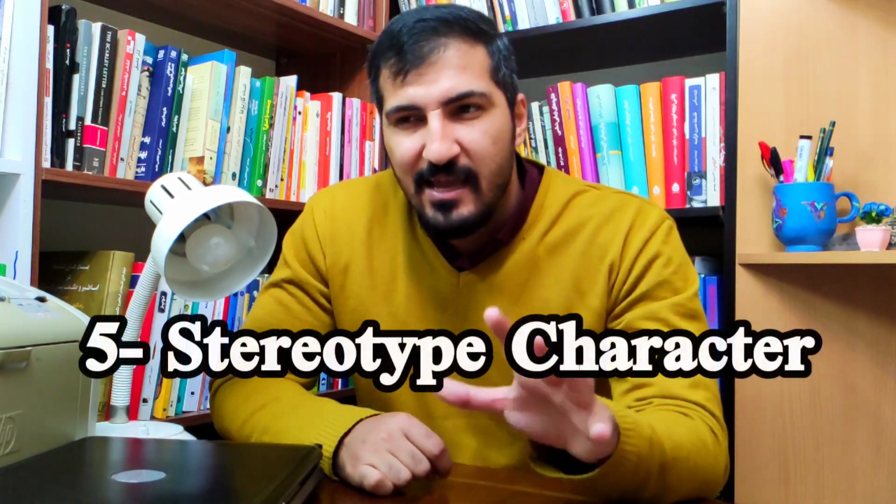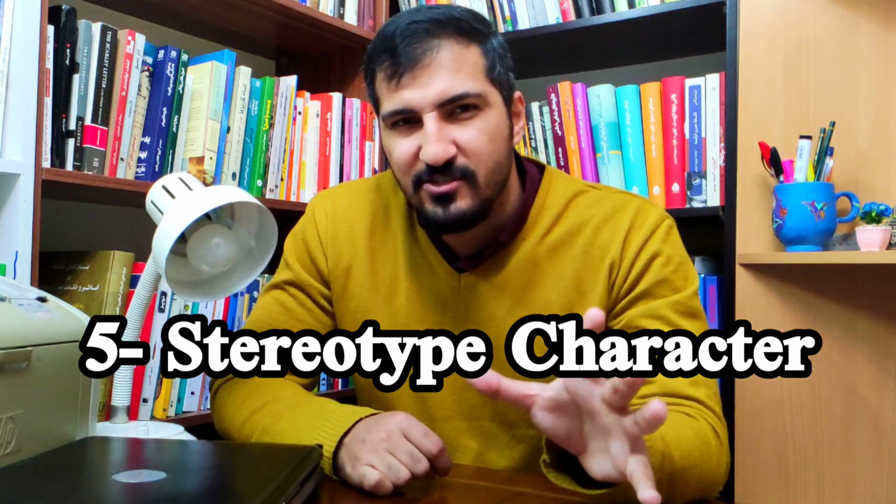The fifth type of character is stereotype characters. Stereotype characters, as the name may suggest, are those who are predictable and are repeated in the tradition of literary genres without varying that much. This type of character is very similar to stock characters, but stereotypes are more clear. For example, a hero is traditionally portrayed as honorable, brave, and strong. So we can expect somehow what is going to happen to this character throughout the story.